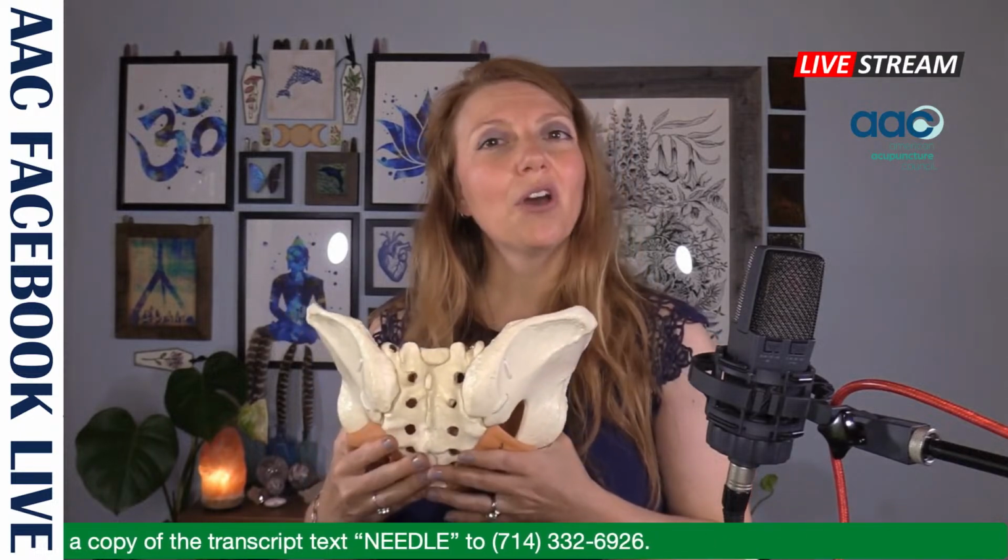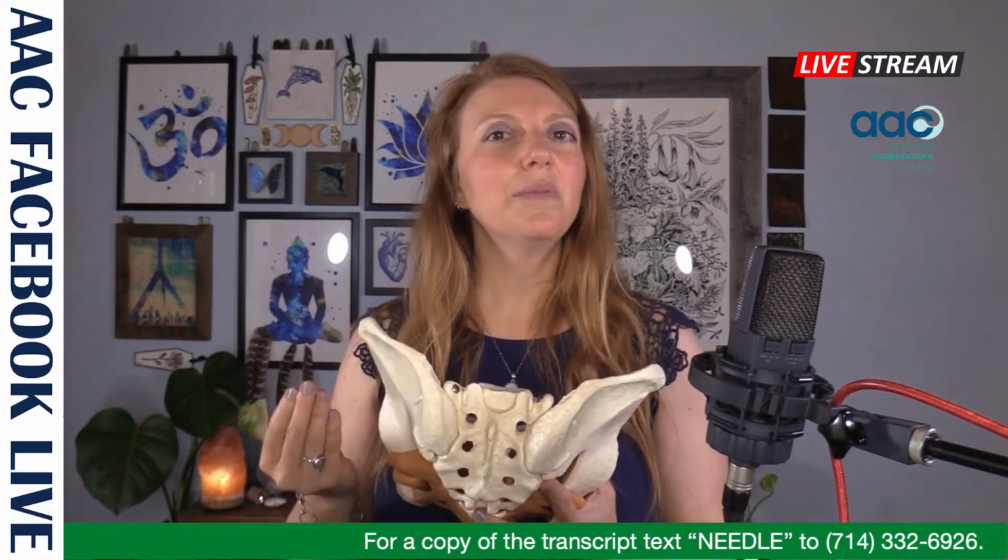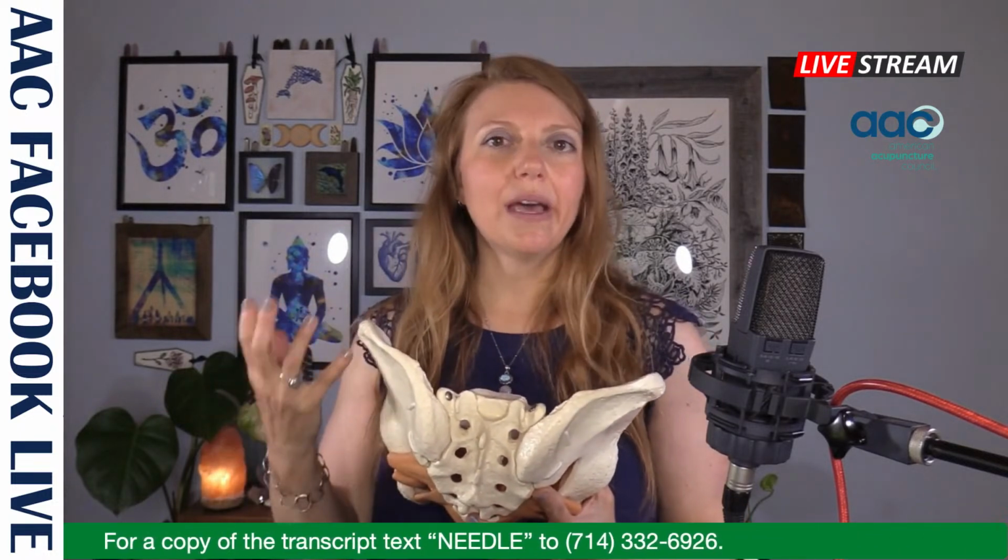But when we talk about the coccyx, what we're going to see is actually the male coccyx has a little bit more curve to it than the female coccyx. The female coccyx is going to be a little bit straighter, which allows that opening to be a little bit more open and spacious when we push a baby through the opening.